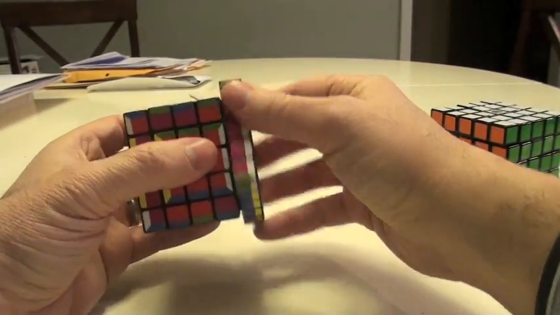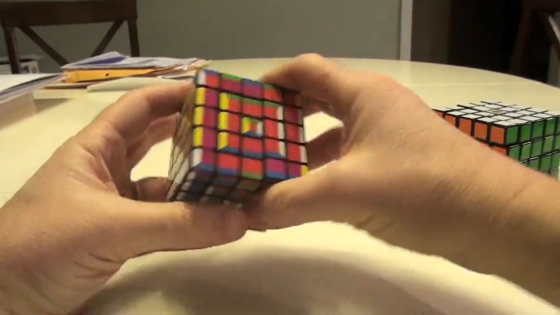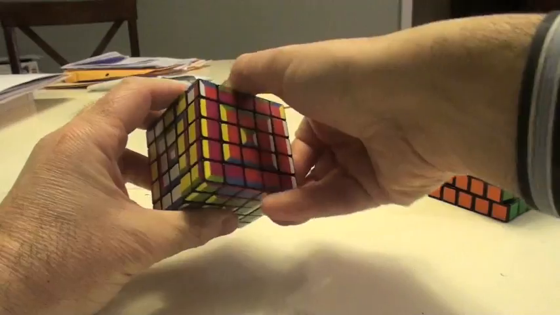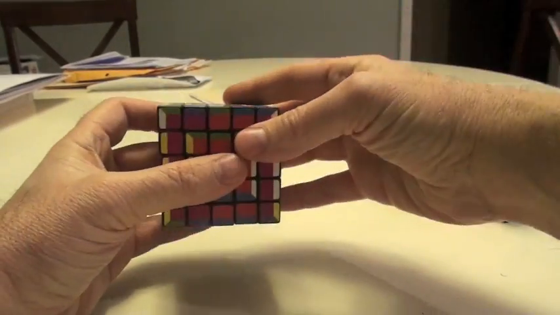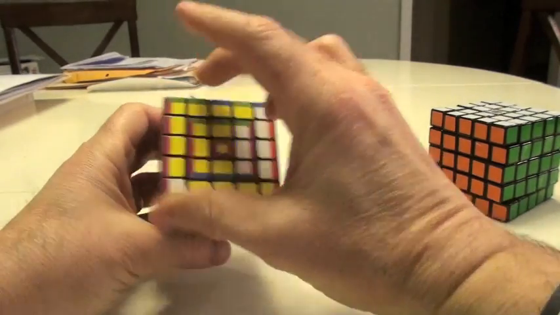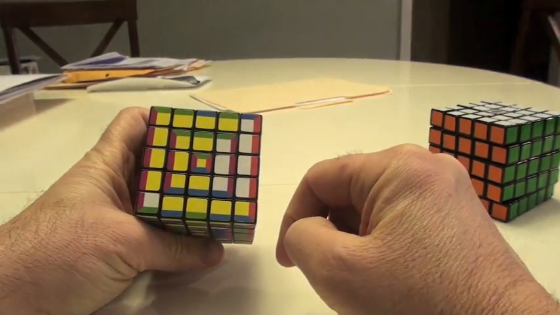2U, 2R, 2F, then it's just 1, 2U, then 2F, 2R, 2U, 2F. And lo and behold, this is now where it needs to be. This is now where it's supposed to be.